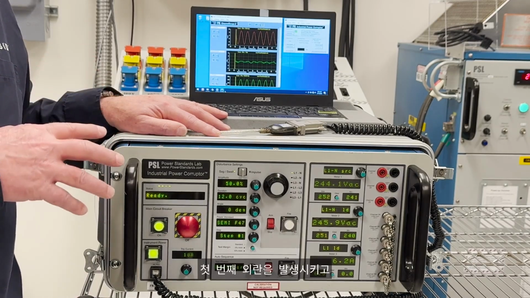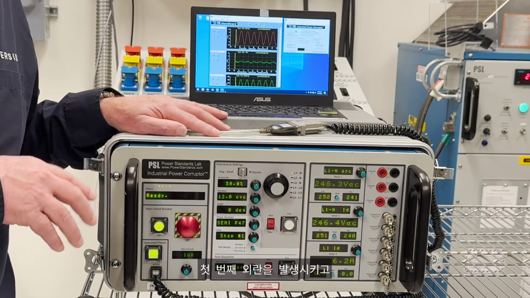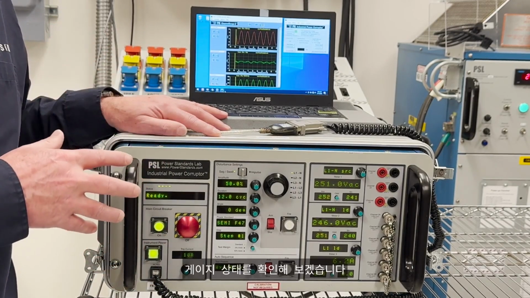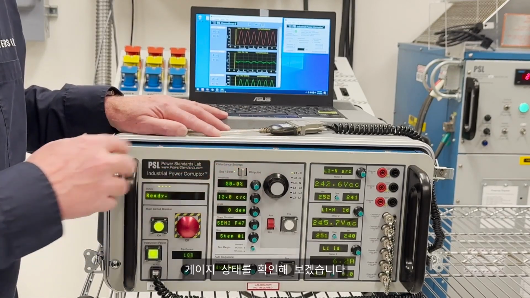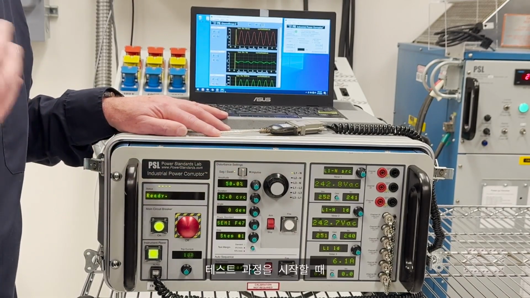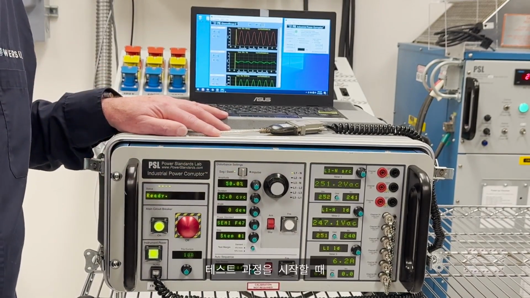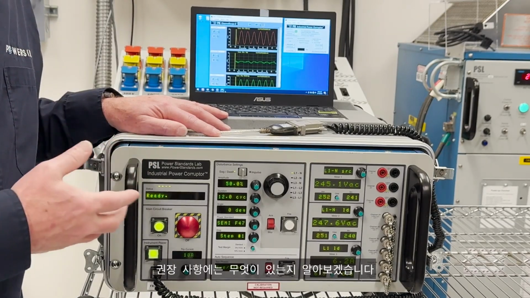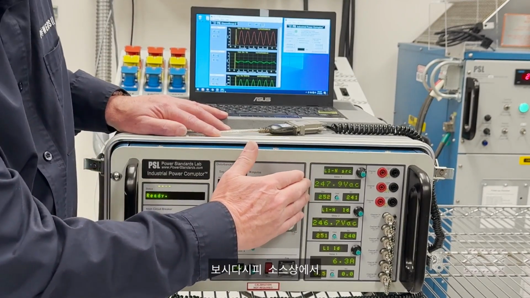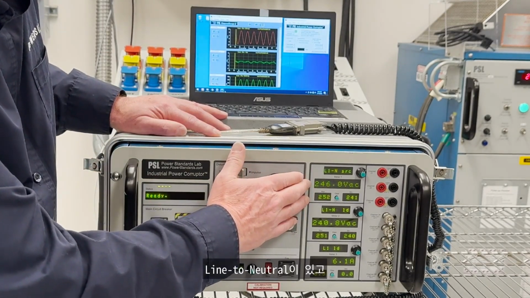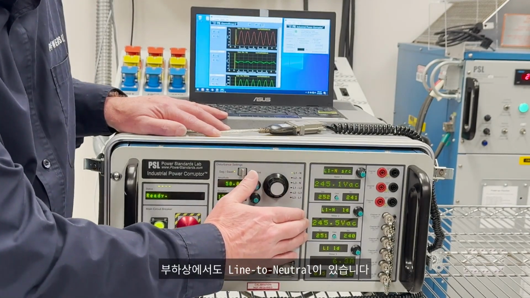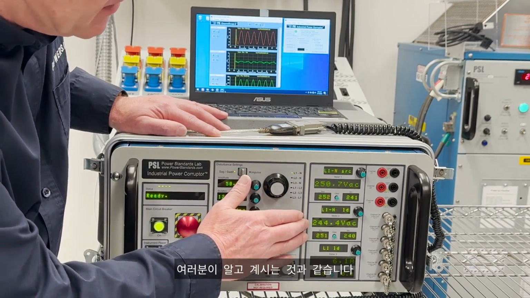So before we fire our first disturbance and start the process of testing, let's see where we are in terms of the gauges. Let's see the settings on the IPC, and what we would recommend you do as a beginning to the test process. Here we can confirm we still have our line to neutral on the source side. We have line to neutral on the load side, which is as we would expect.